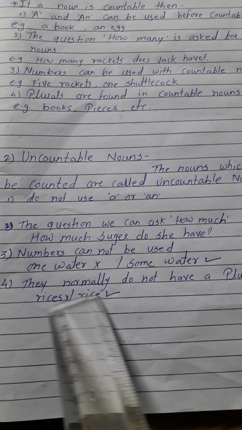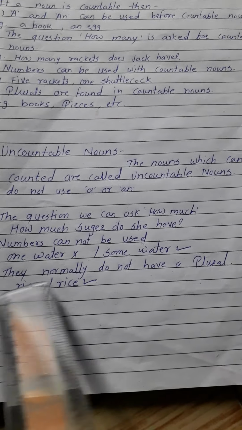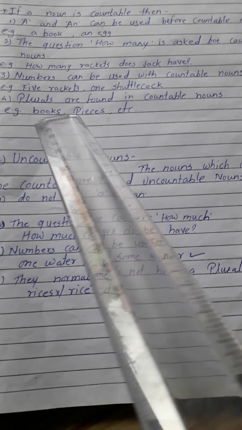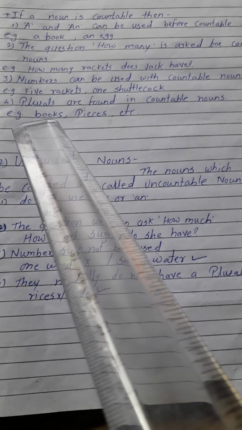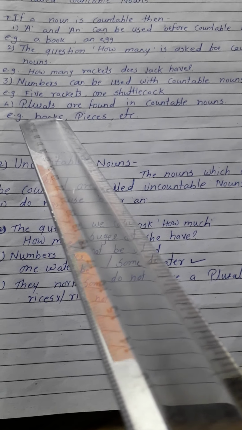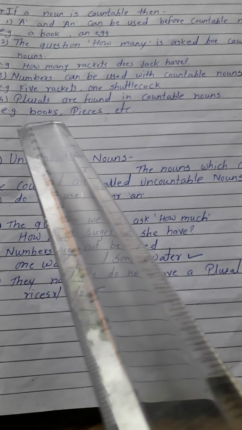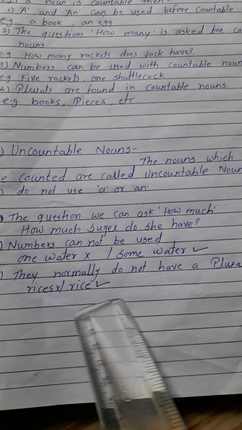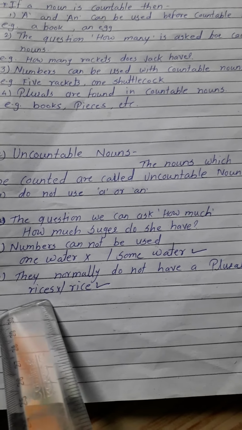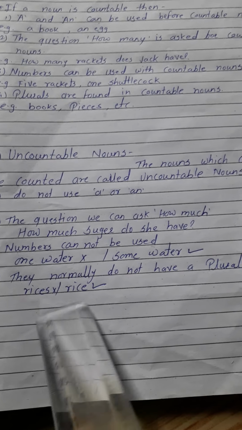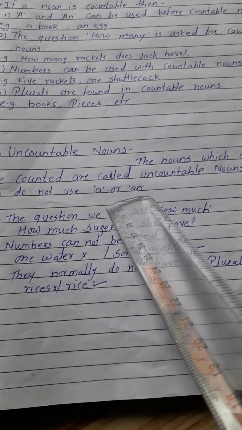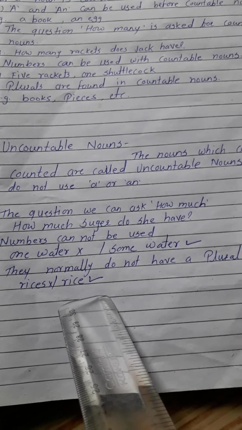The next rule is that they normally do not have plurals. In countable nouns we see plural forms: books, which we can count, and pieces. But with uncountable nouns we can't use plural forms. For example, we can't write rices; we write rice is snow. Uncountable nouns have only the singular form, rice.